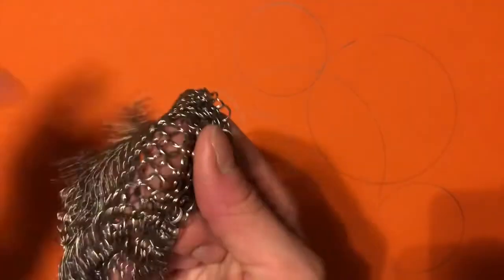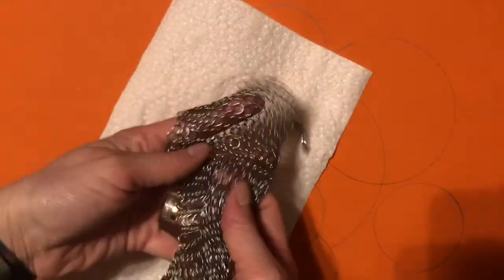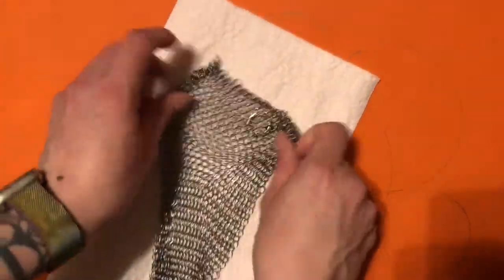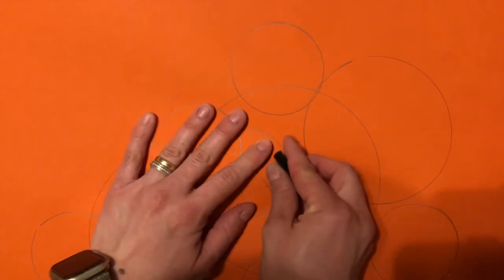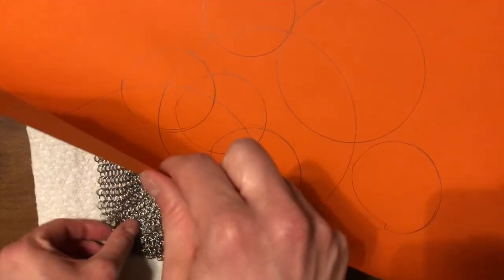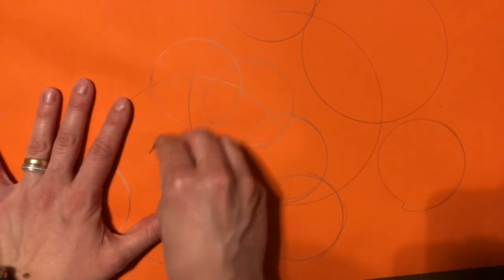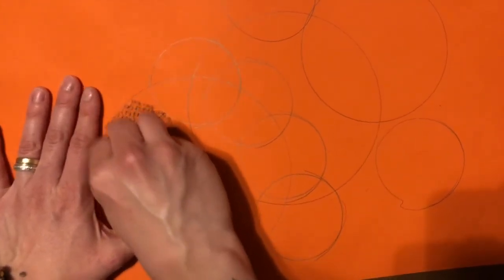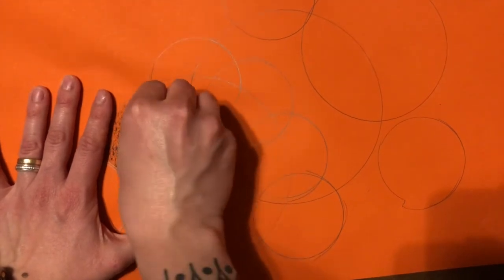I saw this in Miss Wise's presentation. So I found this little chainmail thing. We use this to clean our pan, our cast iron pan. I'm just going to put this underneath here. And I'm going to make a little bit of a rubbing with it in some of these spaces. So you might find some different textures you can do a rubbing with. Just going to do this in a couple of spaces.